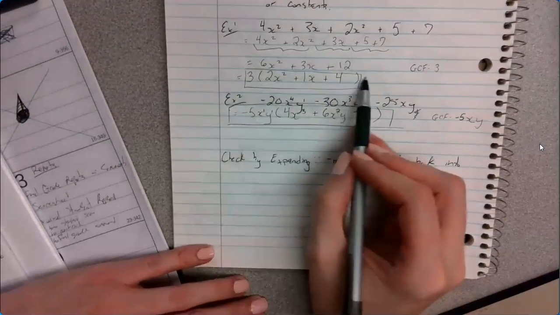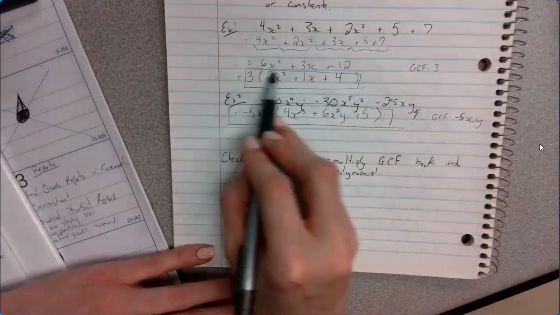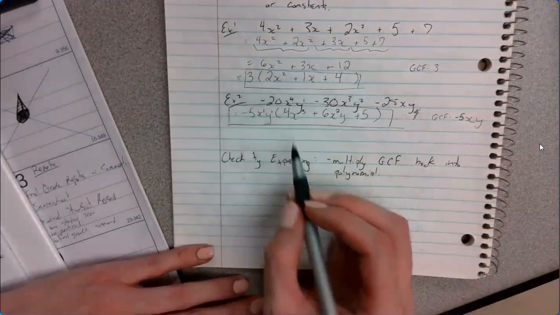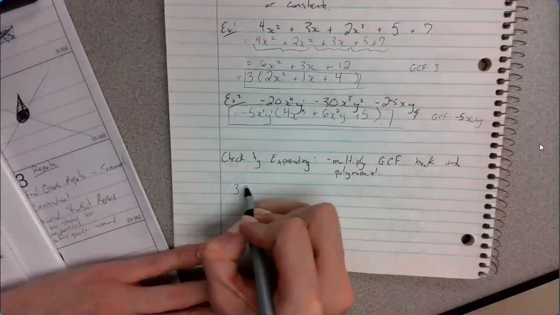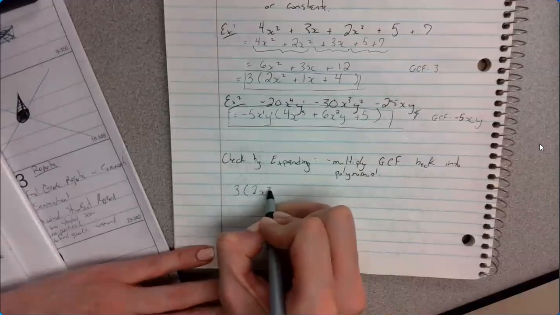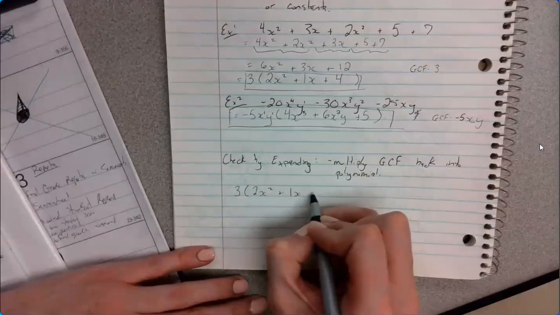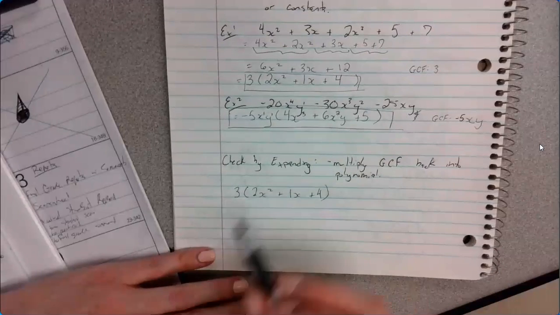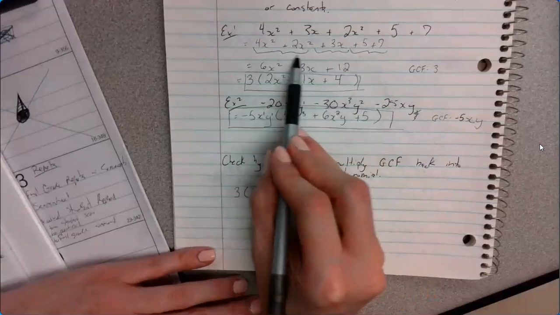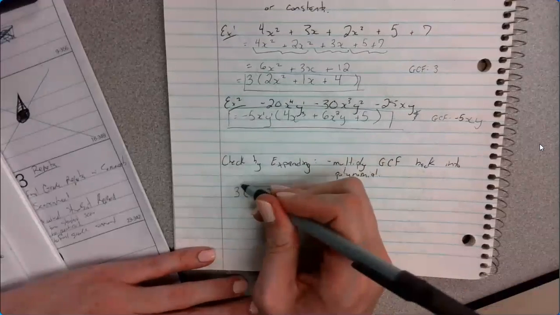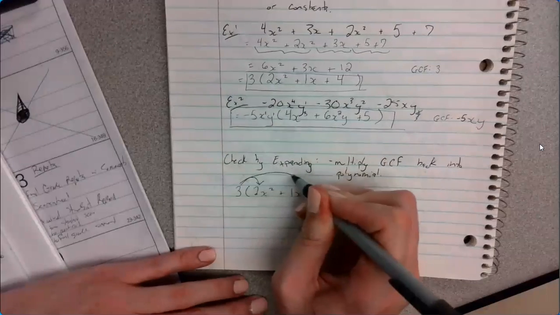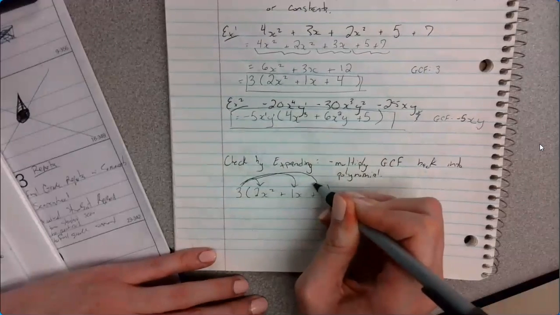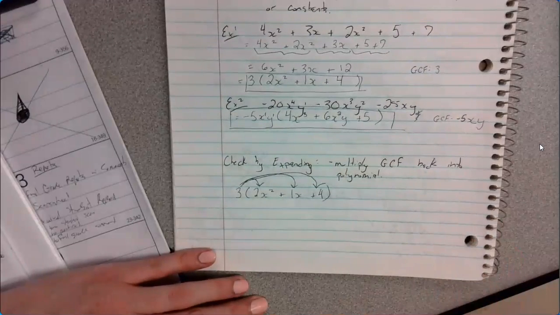So if we go over this top example here, I got that the answer was 3 times 2x squared plus 1x plus 4. If I want to check that that was right, that I factored this polynomial properly, I can just multiply this 3 back into each of the terms in the polynomial.